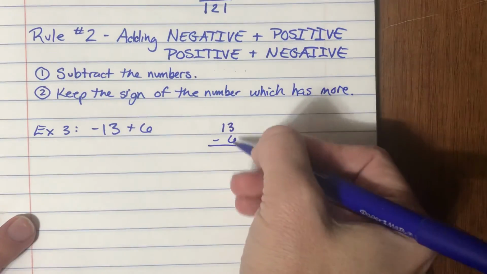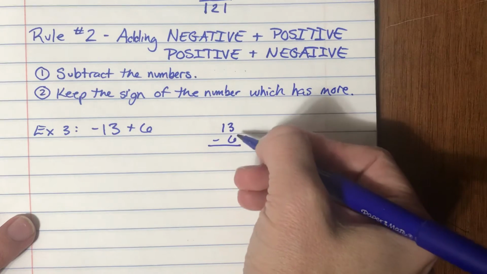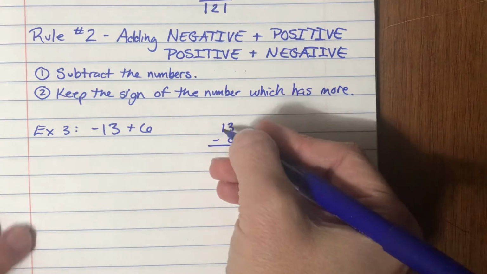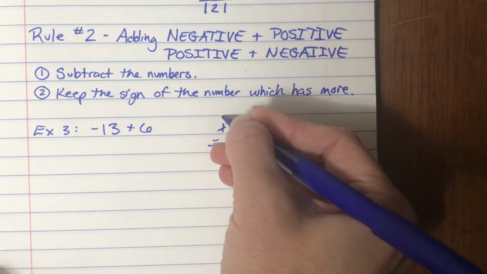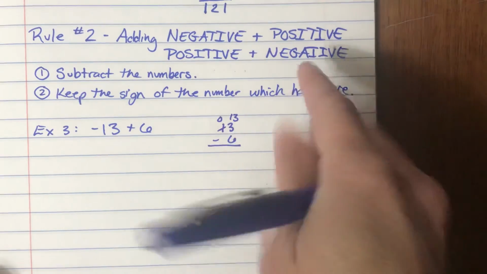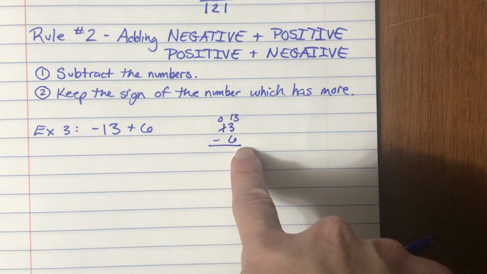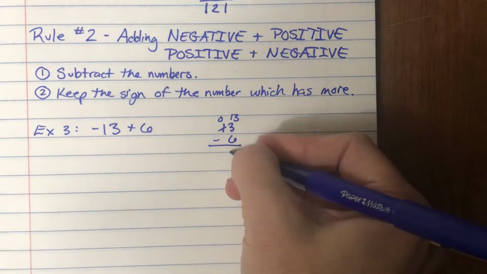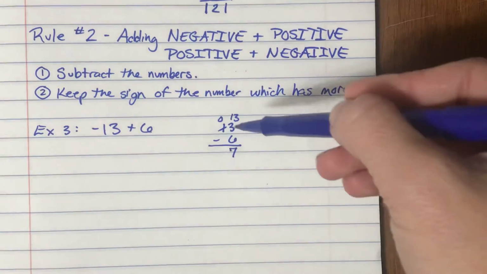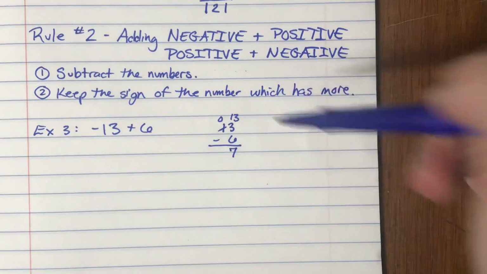Now if we notice, if you're doing this by columns, you cannot take 3 and subtract 6 away. So I'm going to have to borrow from my 1, which makes that a 0, which makes this a 13, which really is what I was doing in the first place. 13, and then take away 6, ends up being 7. You could count that up. 6, 7, 8, 9, 10, 11, 12, 13.